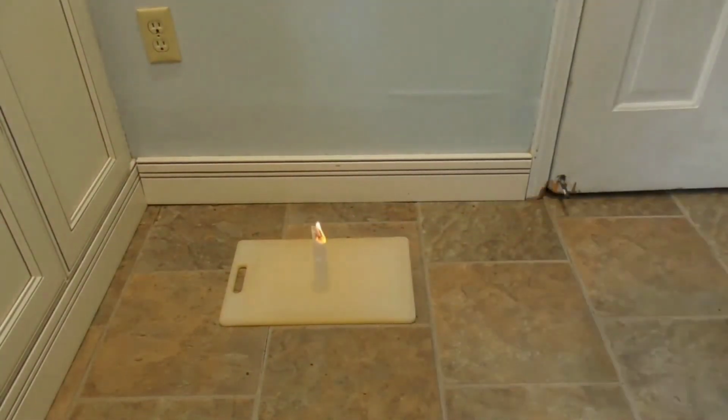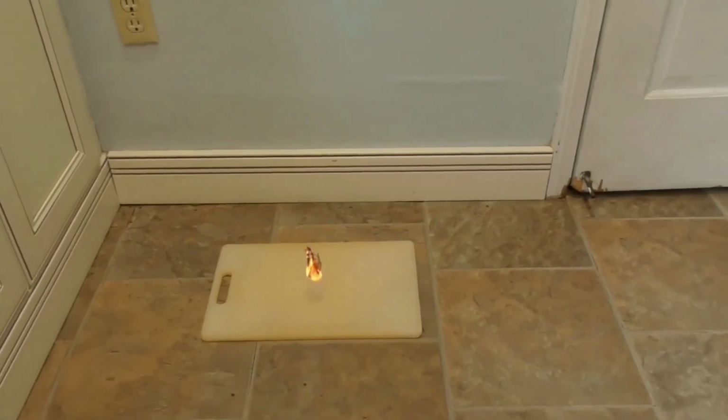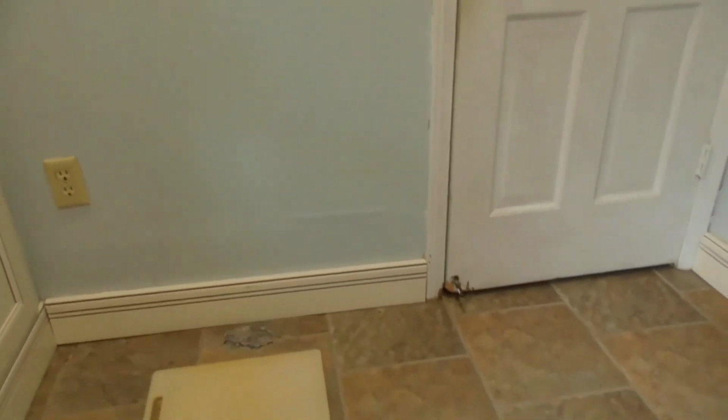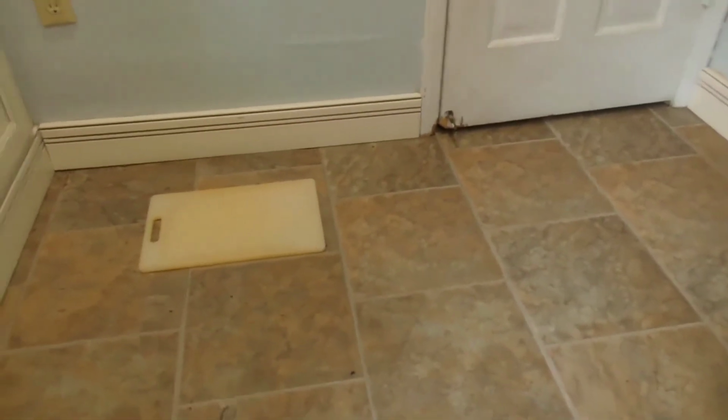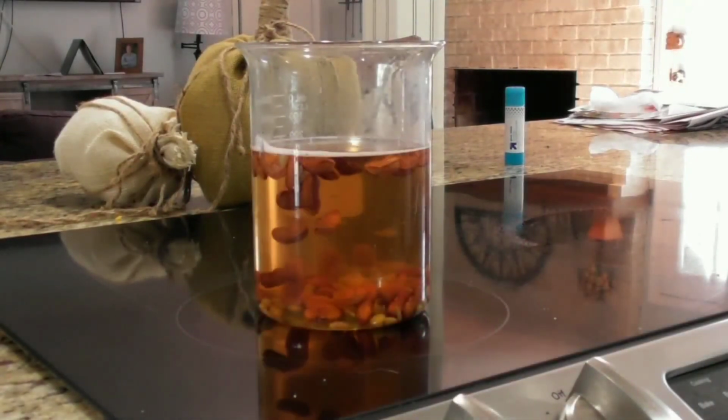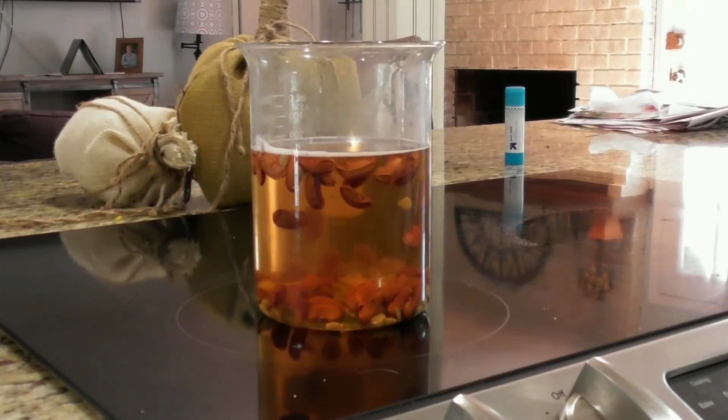As the paper burns, the air is heated up and begins to rise. The burning paper is swept up in the convection current, cools, and falls back down. These beans are another example of convection. As the beans warm up, they rise and then cool and fall back down, and repeat this over and over again.